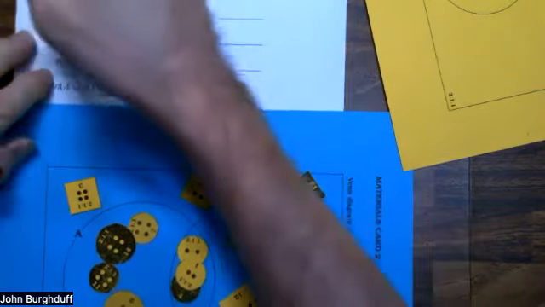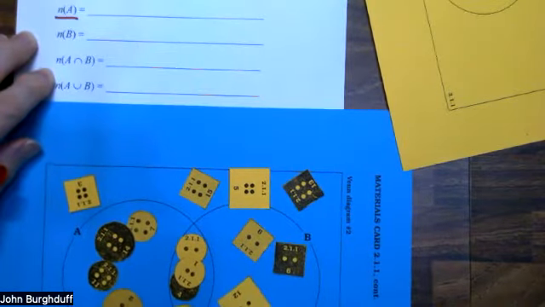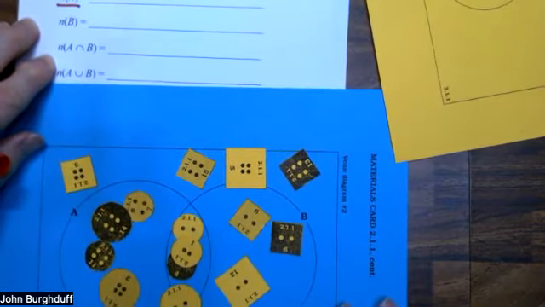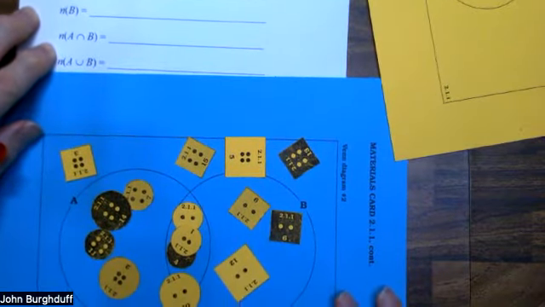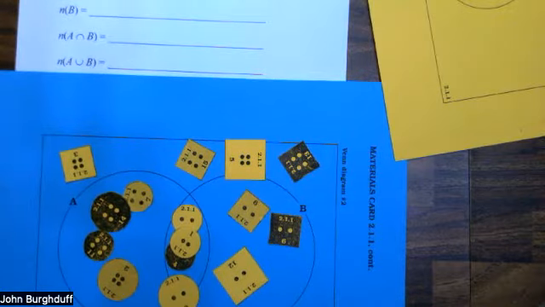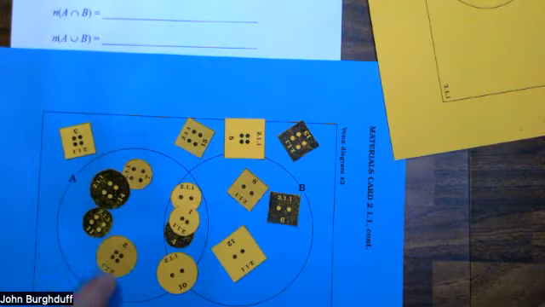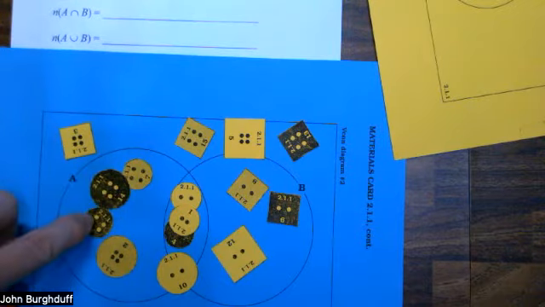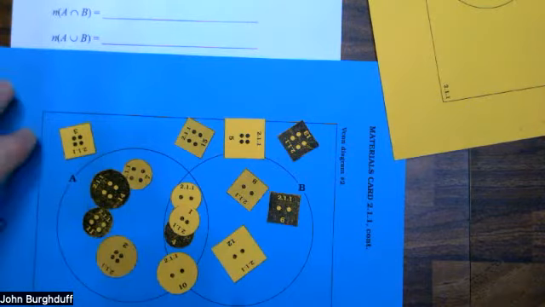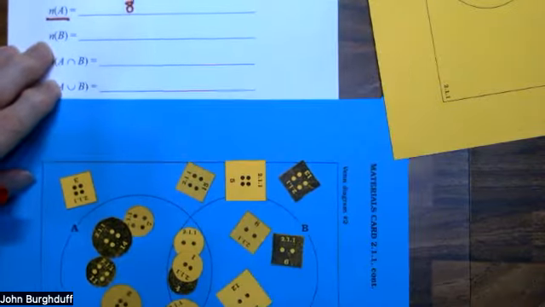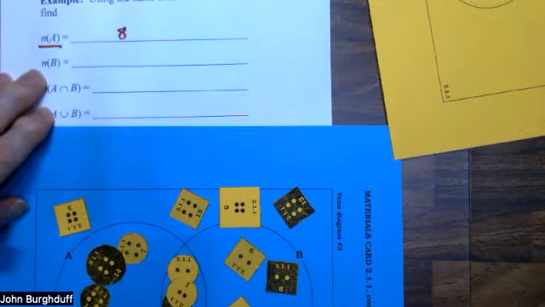This is the symbol for cardinality. We've seen that before. It means the number of elements in A. Let's slide A up a little bit so we can see it a little better, and we'll slide back down. How many elements are in A? Count the buttons that belong to set A. That would include not just the buttons that are here, but also the buttons in the intersection, because they are part of A too. And I am counting 1, 2, 3, 4, 5, 6, 7, 8. 8 buttons in the circle I've labeled A. So the cardinality of set A is 8.